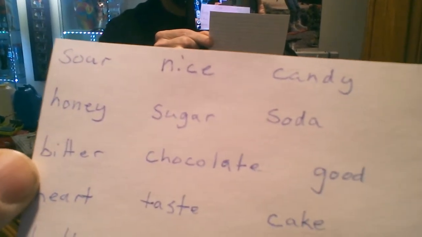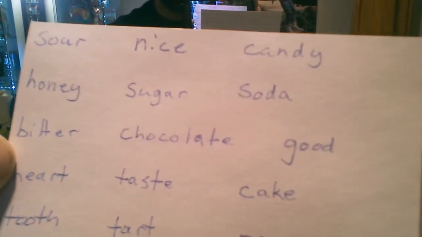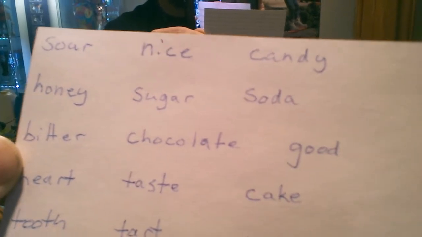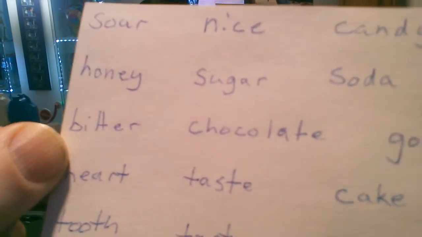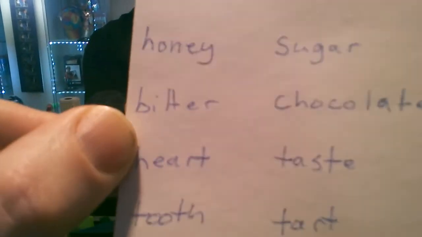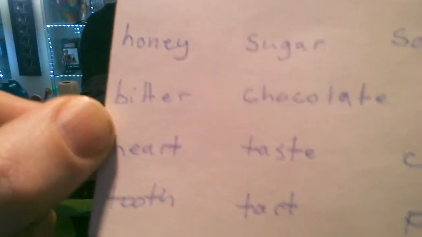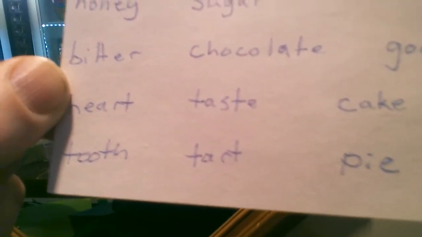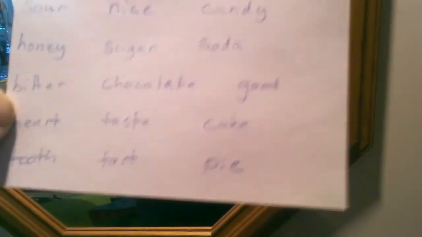Everyone's heard of sweet and sour. Honey is sweet. Nice and sweet are synonyms. Candy is sweet. Everyone's heard of bittersweet. They're opposites, but chocolate is sweet. Good is also sweet. Everyone's heard of sweetheart, like a term of endearment. Tart, like those sweet tart candies. Tooth, a sweet tooth. So every single one of these is associated with the word sweet. However, sweet is not on here, and it never was.